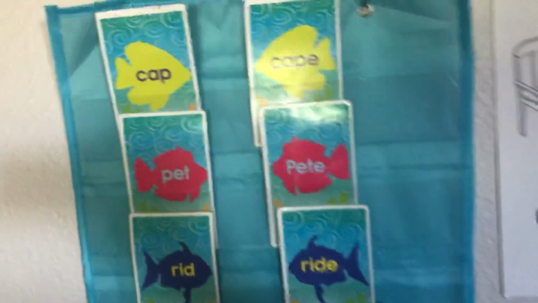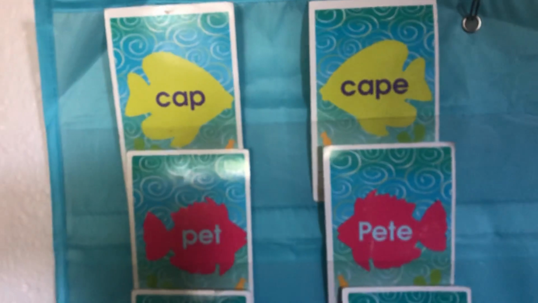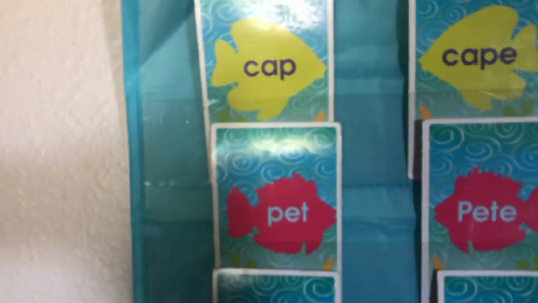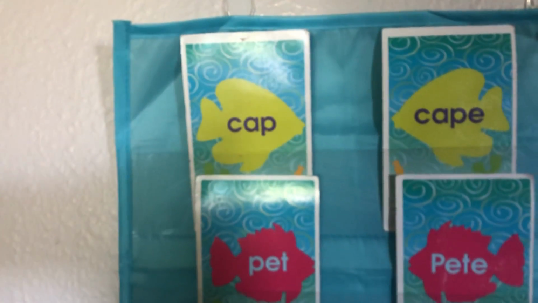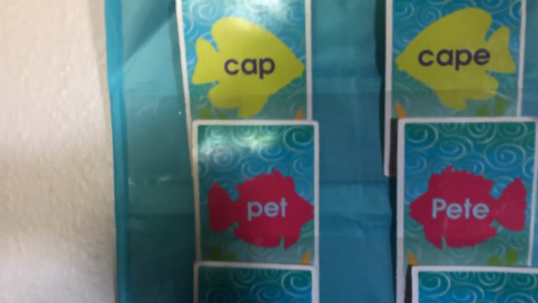But before we do that, we're going to go over the rules for silent E words, and we're going to read some of the words that are in the story. So let's look at the silent E words. Remember, a silent E does not make a sound of its own, but it tells the other vowel to make a long vowel sound. The long vowel sound is when the letter says its own name.